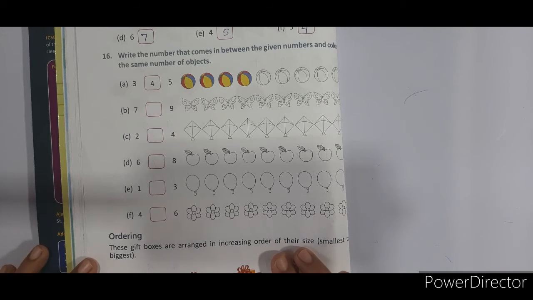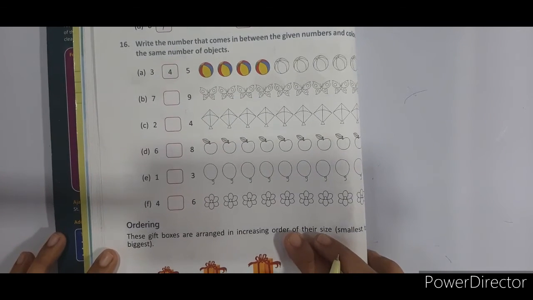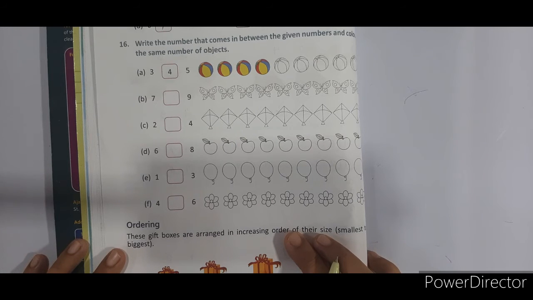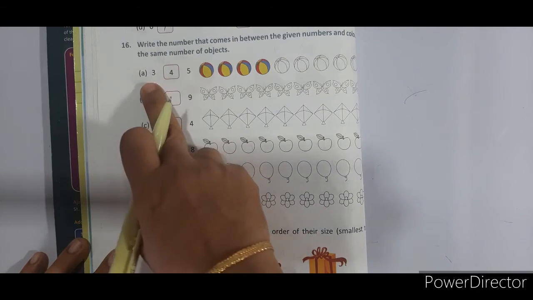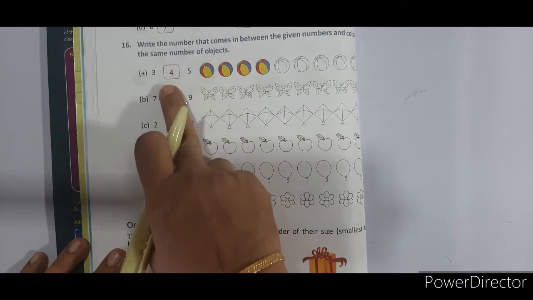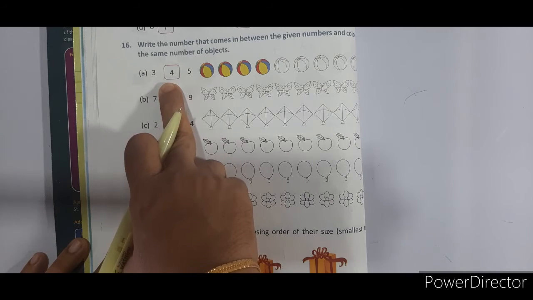Now you are given another exercise where you are going to write the numbers in between the two numbers. So you have been given two numbers, this 3 and 5, and you have to write the between number.